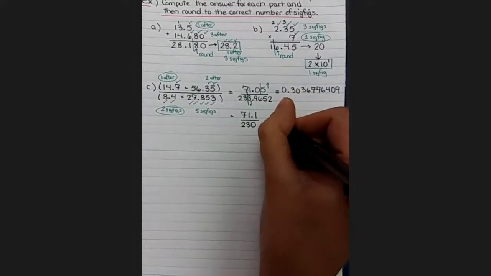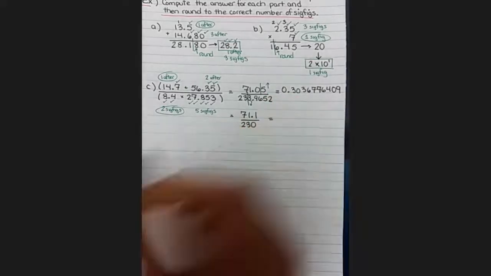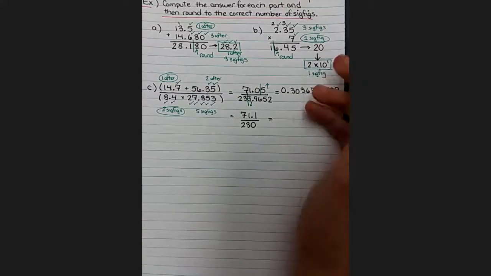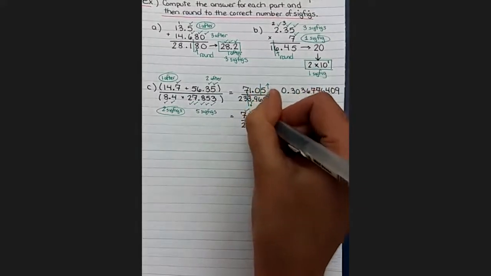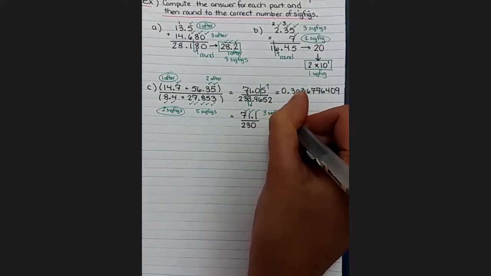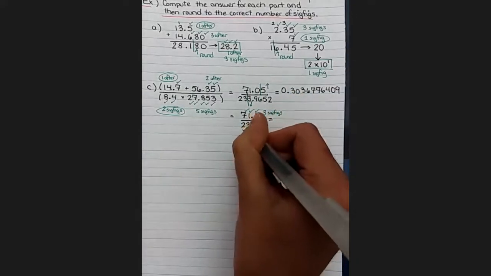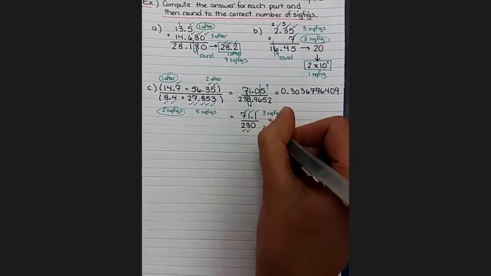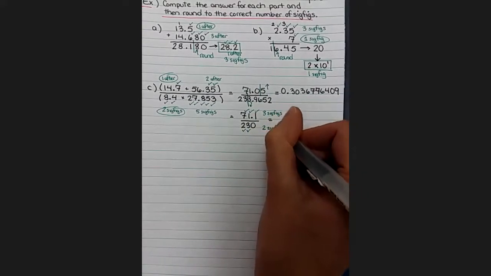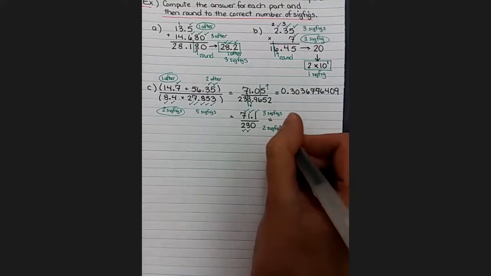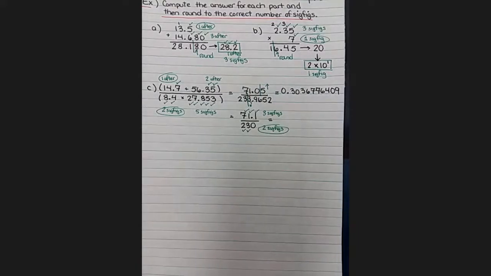All right, so the last thing we did was to divide. Dividing is the same rule as multiplying. So this number had 3 sig figs. The number on the bottom, remember, only had 2. That 0 was a trailing 0 with no decimal. 2 sig figs. And we're going to keep the smallest number of sig figs for the answer, which was 2.